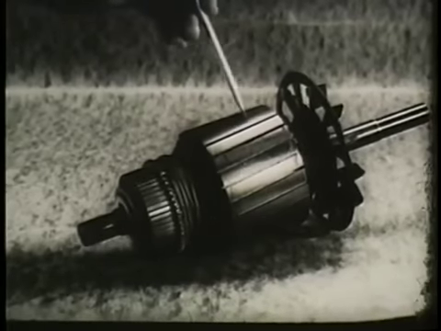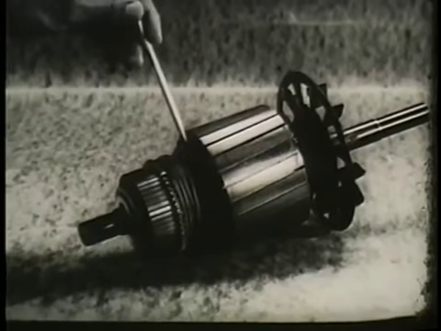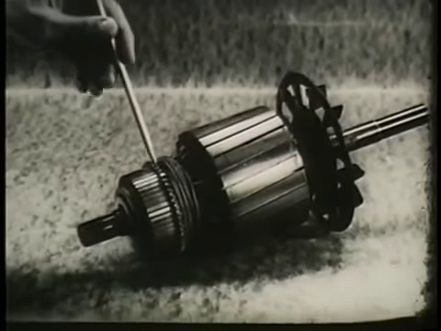Since current in the rotor loops must reverse each half cycle, two commutator segments per loop are required.